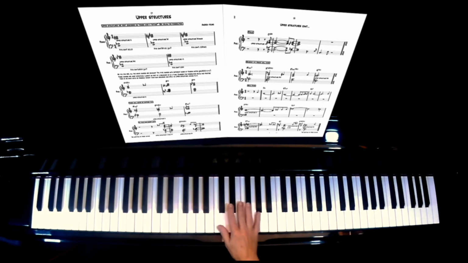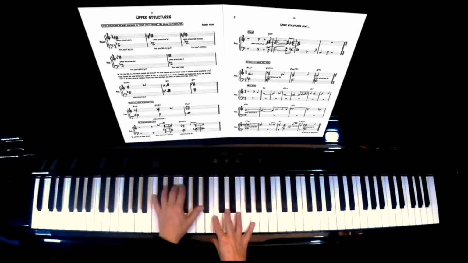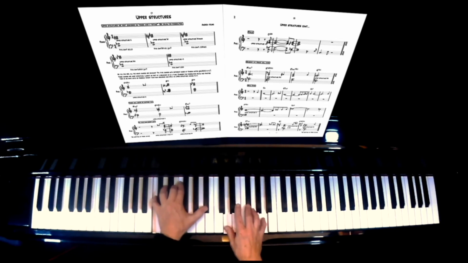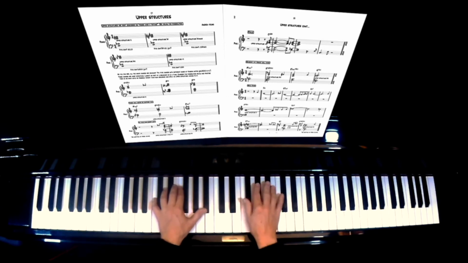I'm just going to concern myself with not every single possible upper structure, but some of the most useful upper structures. So upper structure 2, we just said there. The next one is upper structure flat 5. So here's 5, flat 5 is F sharp, and I'm going to play a chord of F sharp major over C7. That's actually a dominant 7th with a flat 9 and a sharp 11. That's the sharp 11 and that's the flat 9. Sharp 11 is F sharp and the flat 9 is a D flat.